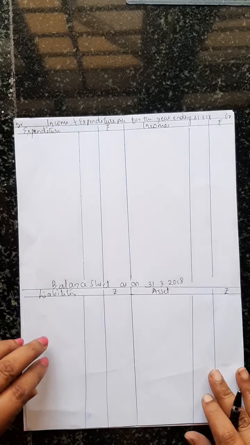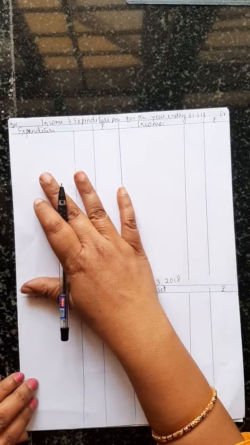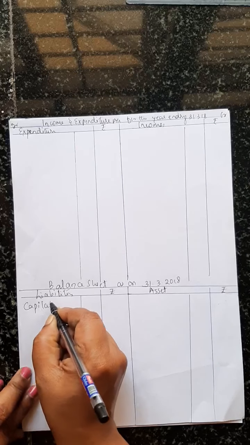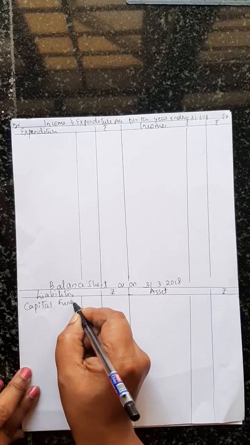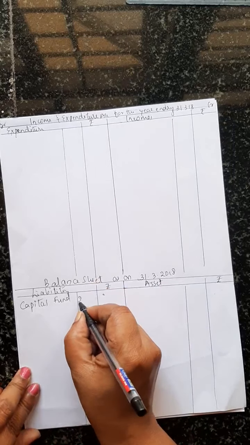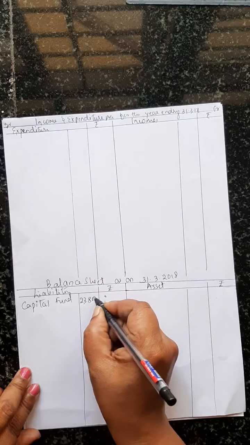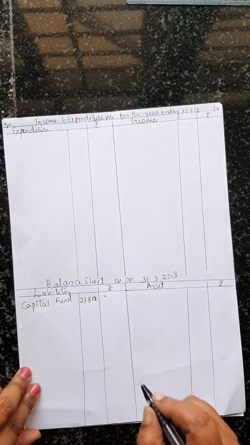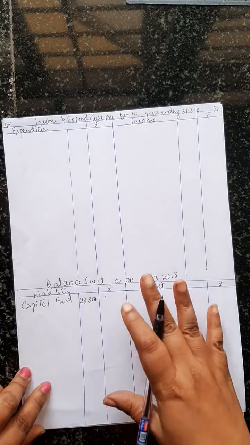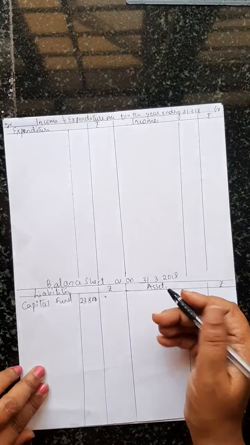Okay, let me start with the opening balance sheet given. Outstanding rent is given, so that we'll do in the income and expenditure account. So capital fund first take down. Capital fund, how much is it? 23,800. Write in the inner column, 23,800. Then on the assets side we have cash in hand, that we are not taking.